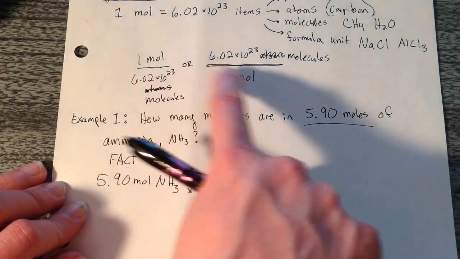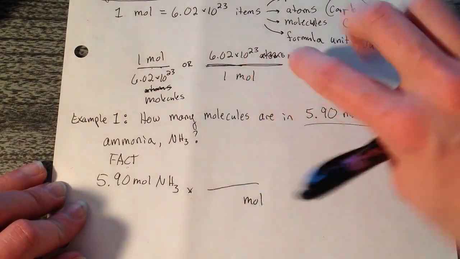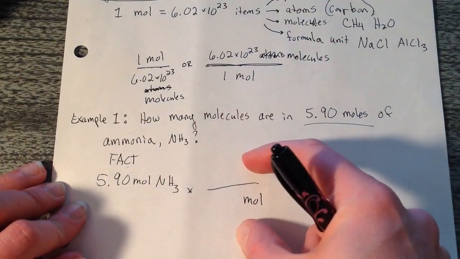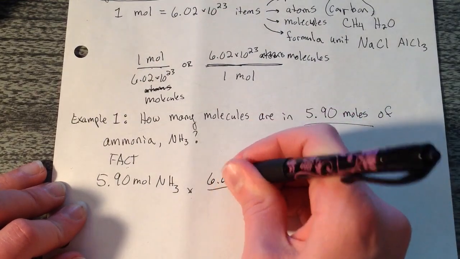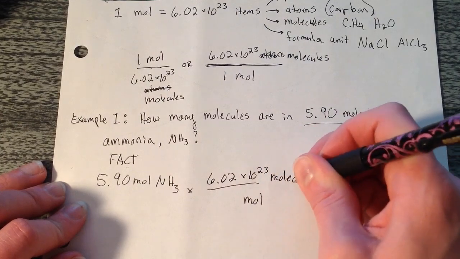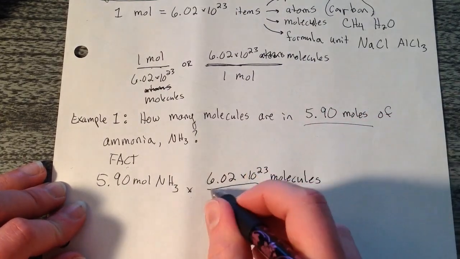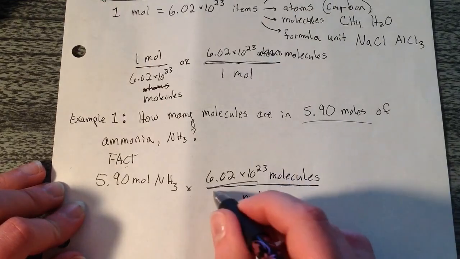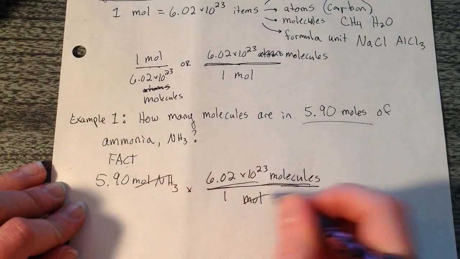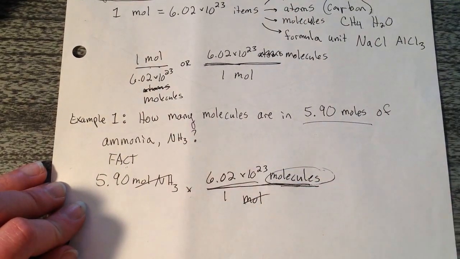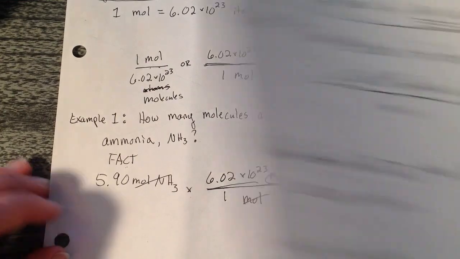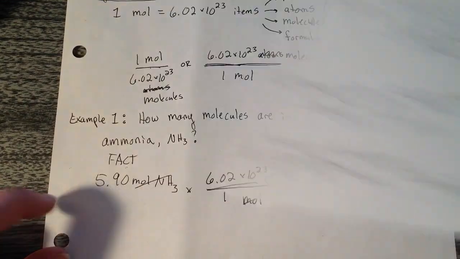I need moles on the bottom in order to cancel it. So which of these conversion factors has moles on the bottom? Well, it's this one. So I'm going to end up taking this entire thing and rewriting it right here. So 6.02 times 10 to the 23rd molecules is equivalent to 1 mole. My moles cancel. I am left with molecules, which is what it was wanting me to find. So now I can move on to step 3 and actually plug this into the calculator.